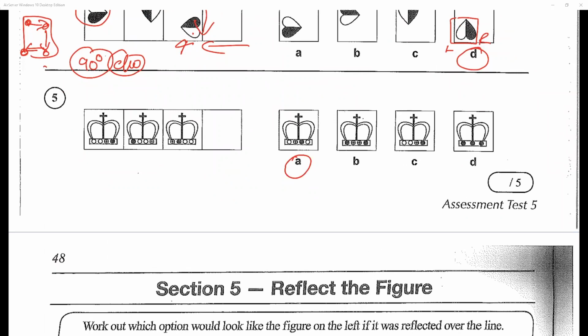So if you look at this part here, this one goes to the front here. Everything that's at the back has to move to the front. So this is at the back. This has to move to the front, it ends up there. And then this one has to move to there. So we should now have white, cross, gray, and white.